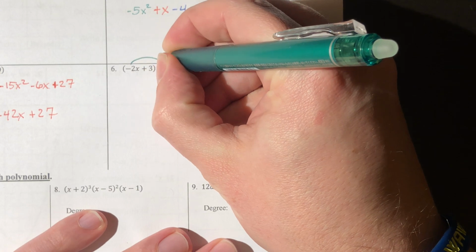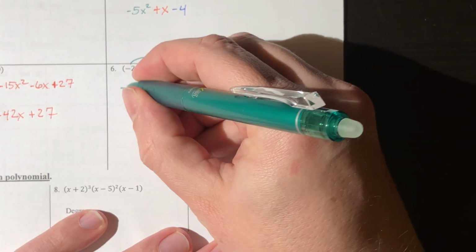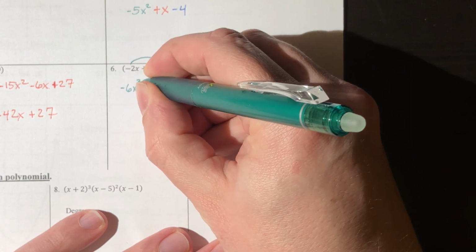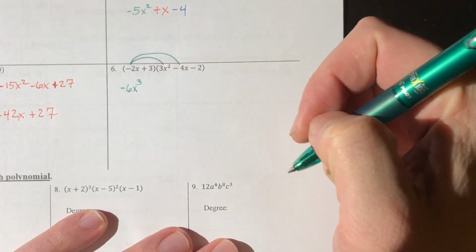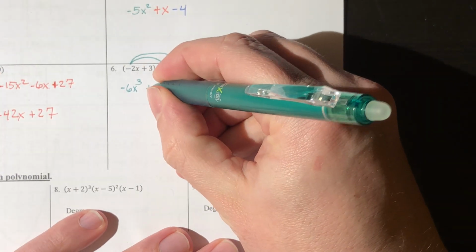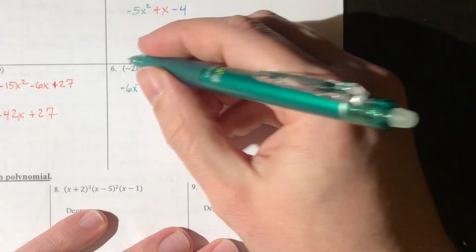So here's the same process. Negative 2x times 3x squared, going to give me negative 6x cubed. Negative 2x times negative 4x plus 8x squared.